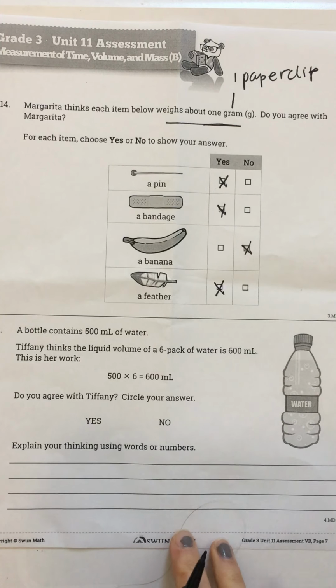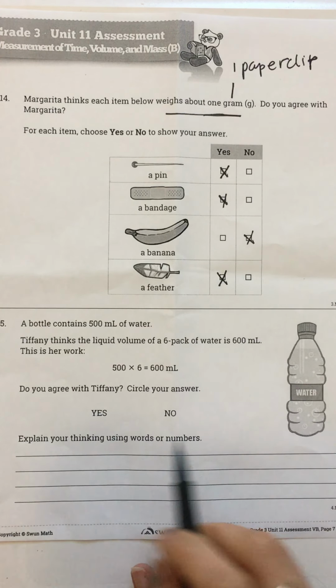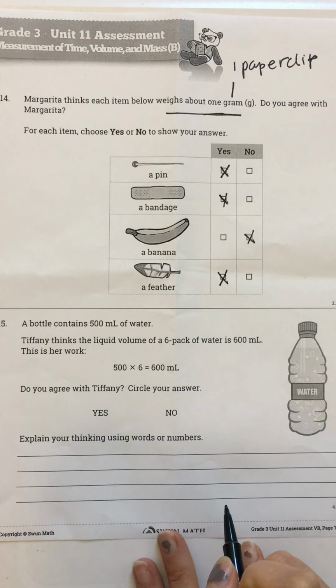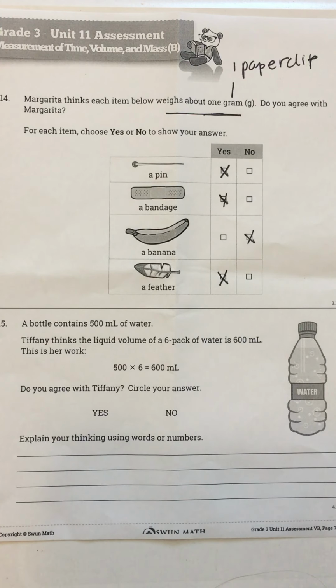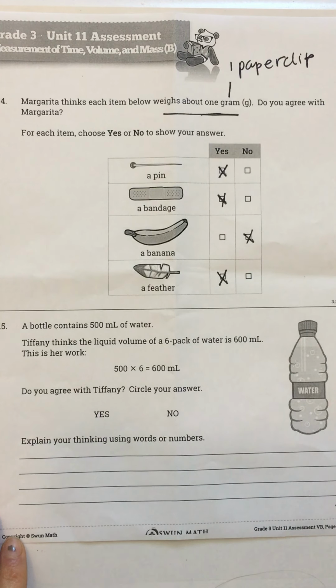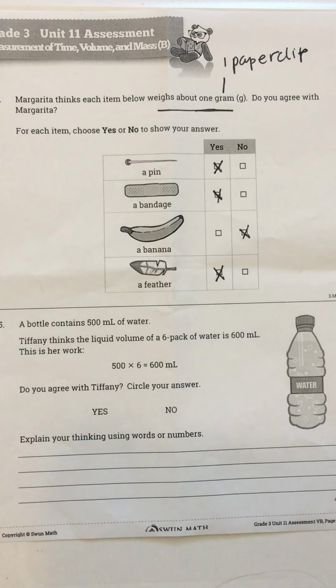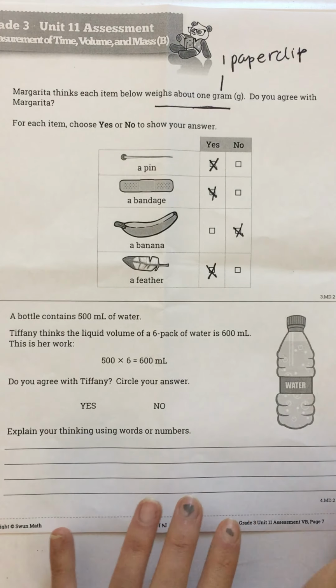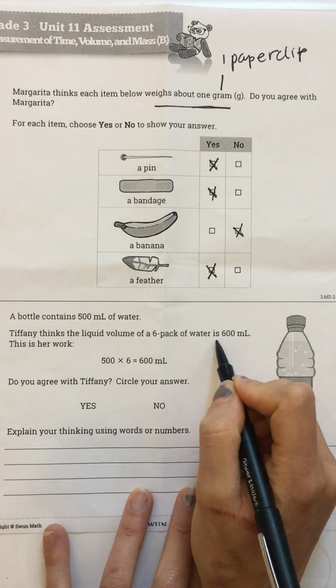but not least on this page, we have the bottle contains 500 milliliters of water. Tiffany thinks the liquid volume of a 6-pack of water is 600 milliliters. This is her work. 500 times 6 equals 600 milliliters. Do you agree with Tiffany? Circle your answer, yes or no, and then explain your thinking using words or numbers. So let's think about this. She thinks that the volume of a 6-pack of water is 600 milliliters.